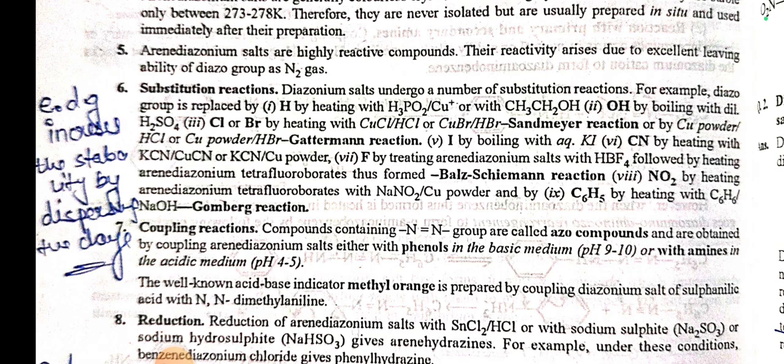Number 7, F by treating arene diazonium salt with HBF4 followed by heating the arene diazonium tetrafluoroborate thus formed, Balz-Schiemann reaction. Number 8, NO2 by heating arene diazonium tetrafluoroborate with NaNO2/Cu powder, and number 9, C6H5 by heating with C6H6/NaOH, Gomberg reaction.